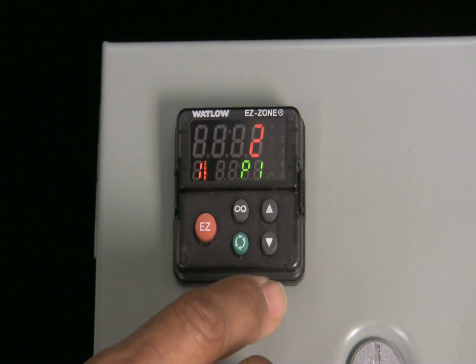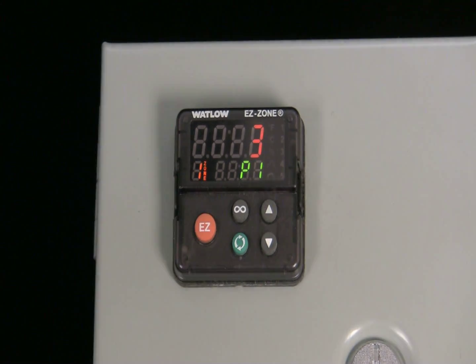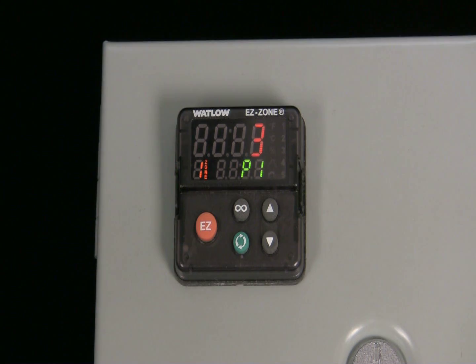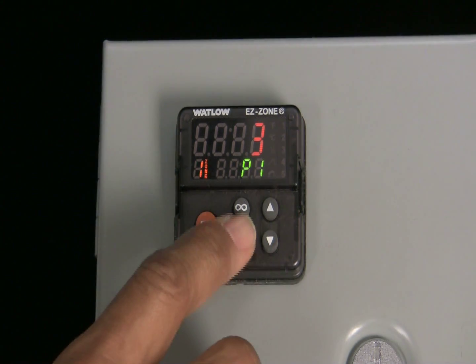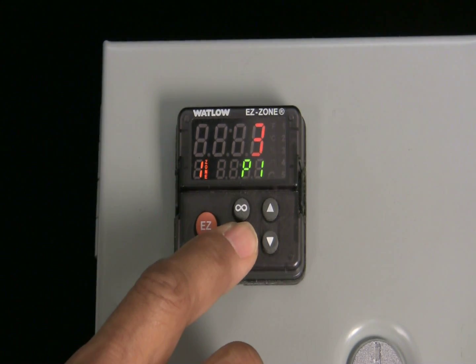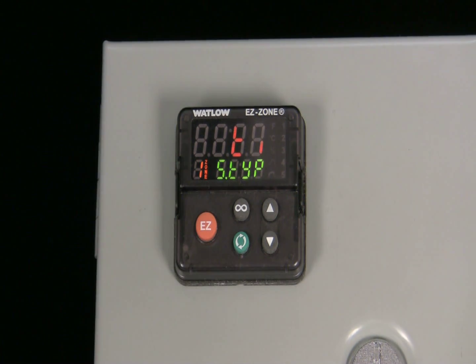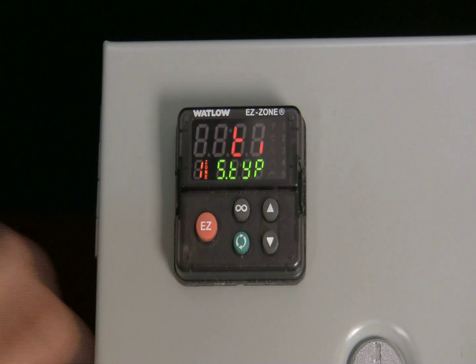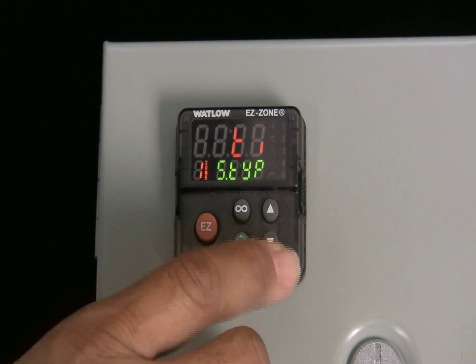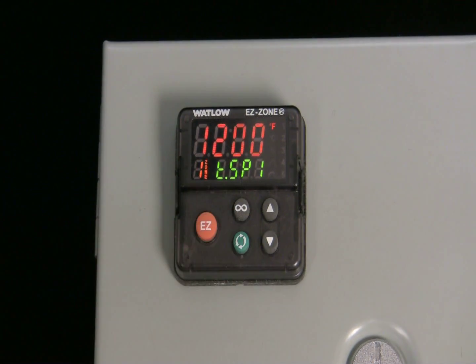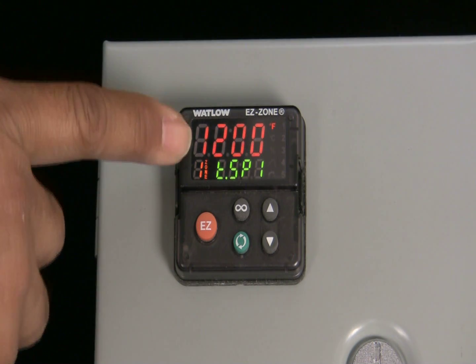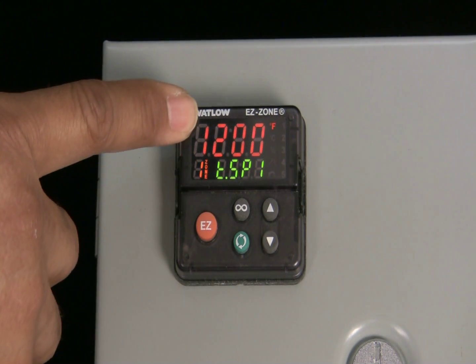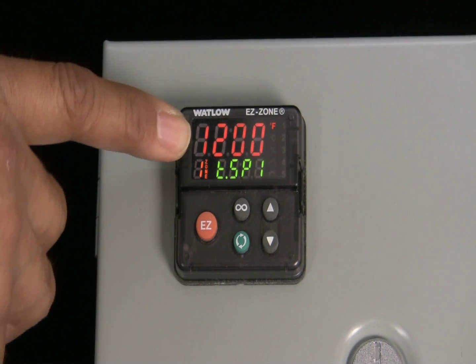Use the up arrow key to get to the third phase of our program. Once you find 3 over P1, press the advance key. You'll find TI over STYP. Then press the advance key once again to get your second set point. In this case, our second set point is 1200 degrees Fahrenheit over TSP1.